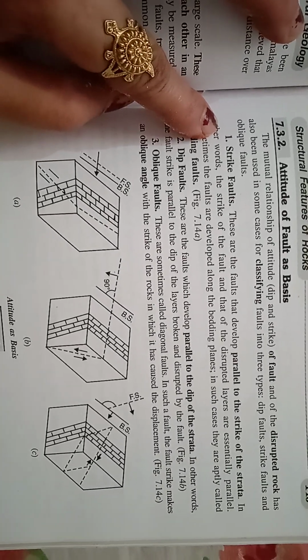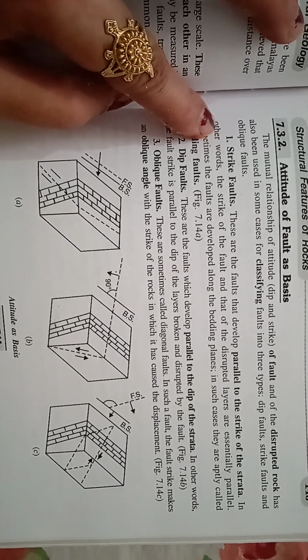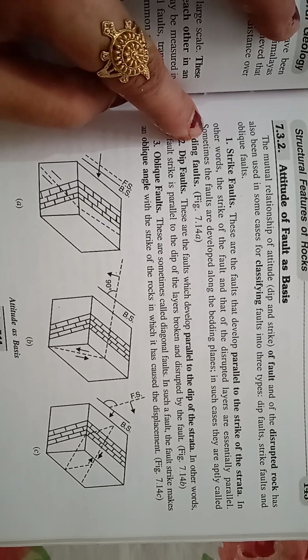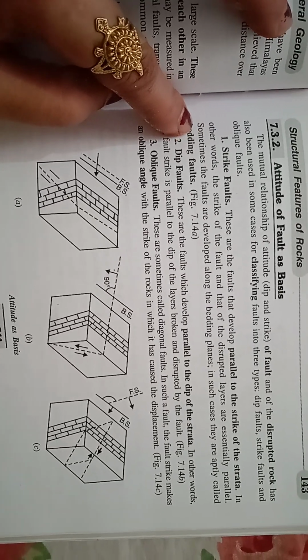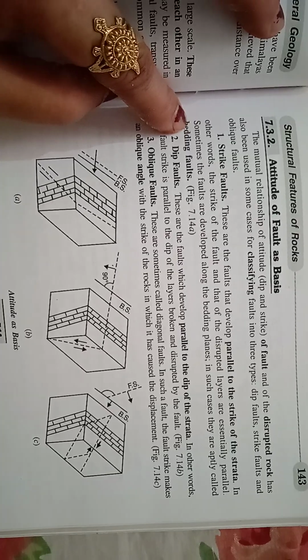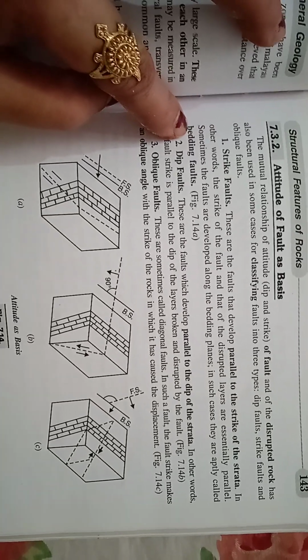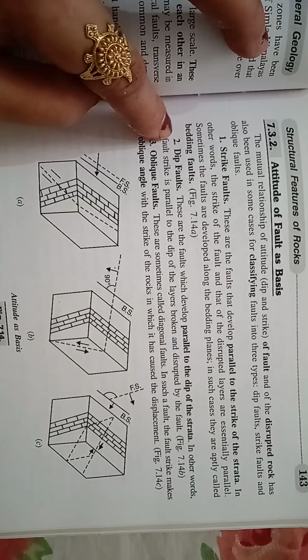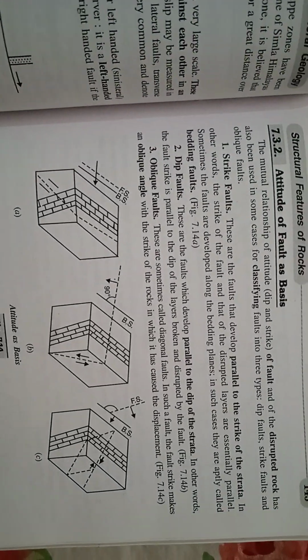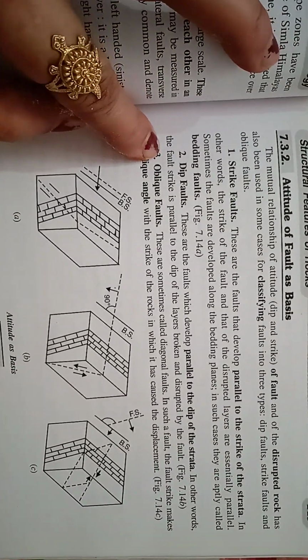These are the faults that develop parallel to the strike of the strata. In other words, the strike of the fault and that of the disrupted layer are essentially parallel. Sometimes the faults are developed along the bedding planes. In such cases, they are aptly called bedding faults.